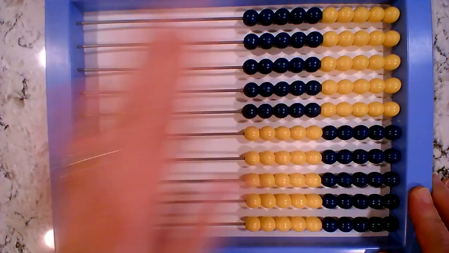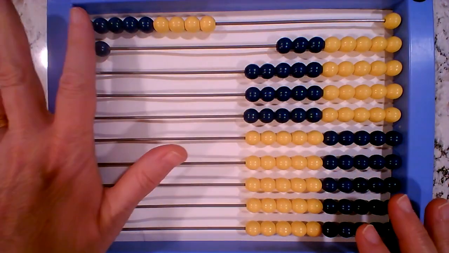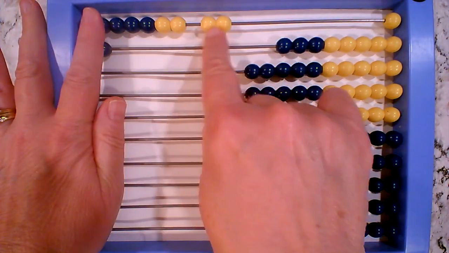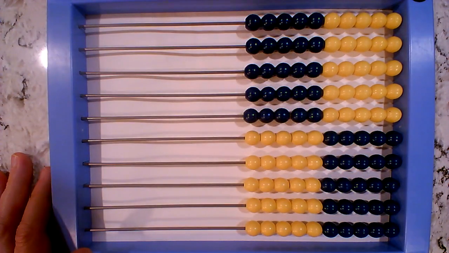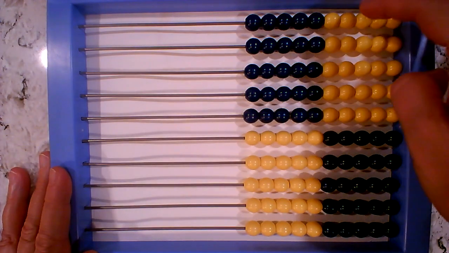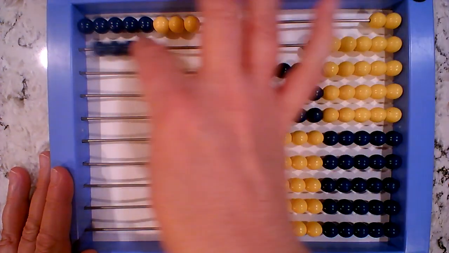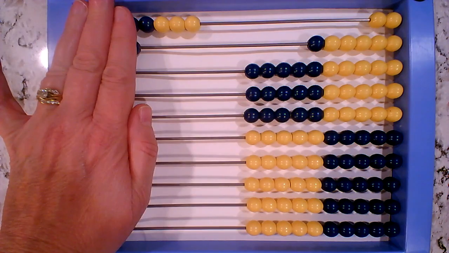Let's try another one. We have 9 minus 2, ignoring those and seeing how many's left, which is 7. Let me see if I can find one more here on this list. Another one is 8 minus 4. We remove those 4, and we see what's left, which is 4.